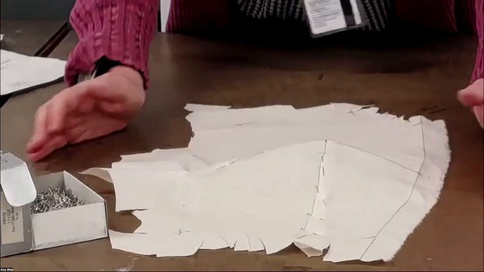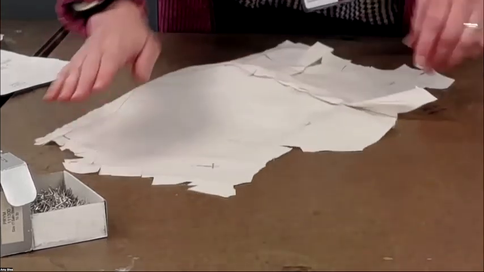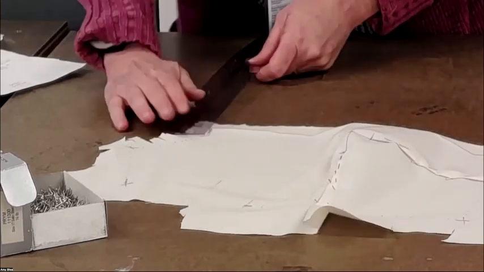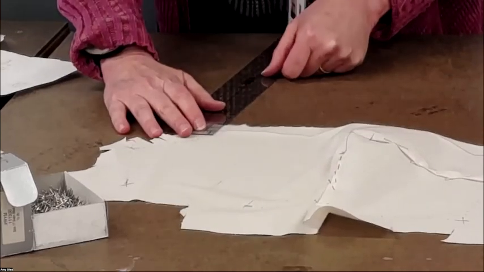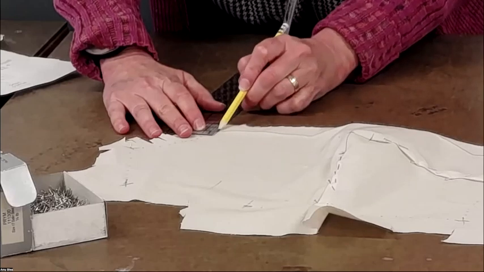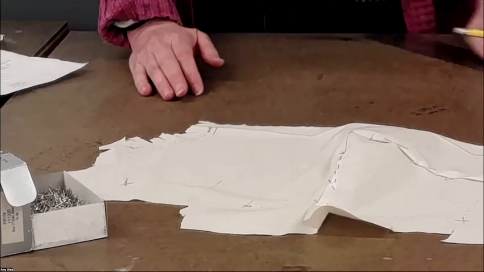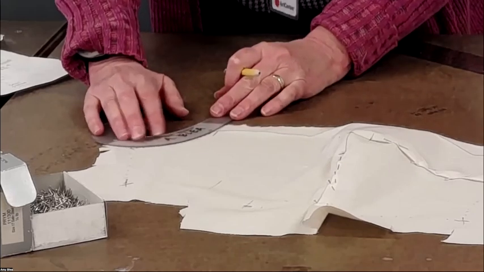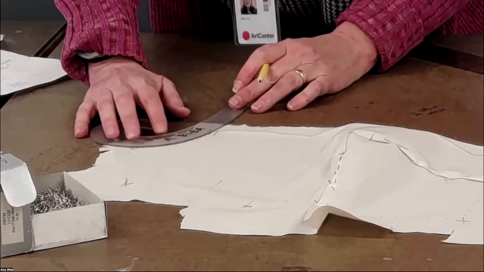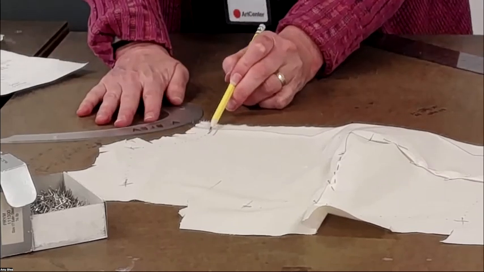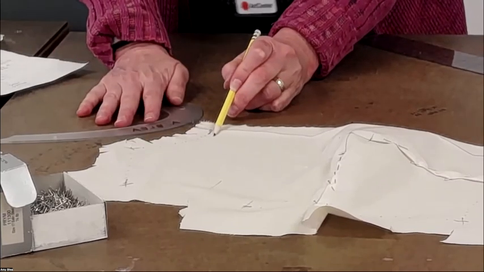So darts are done, and then now I'm going to do my neck. I'm going to drop my neckline a 1/4 inch. We always drop the neckline a 1/4 inch. So I'm just lining up my ruler, drop it a 1/4 inch, and then I take my French curve and lay it in against my notches here at the shoulder and the neck and my neckline, and I dropped it a 1/4 and I squared it off.